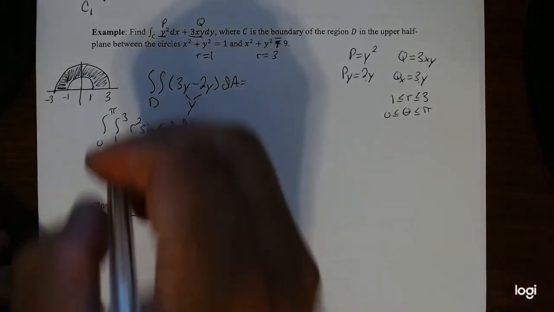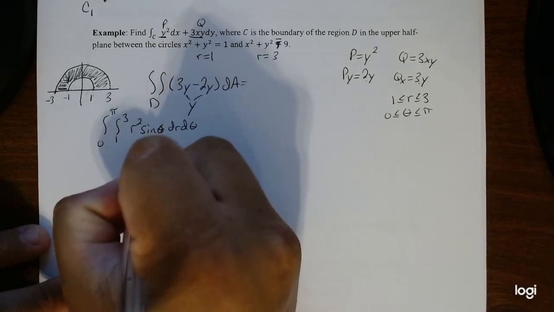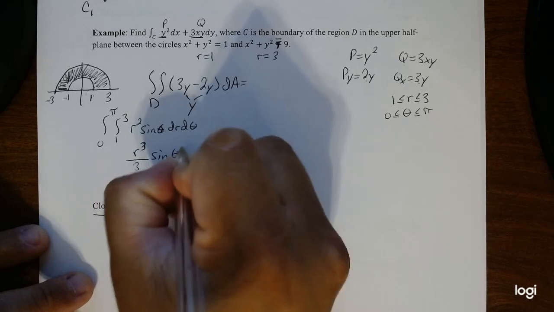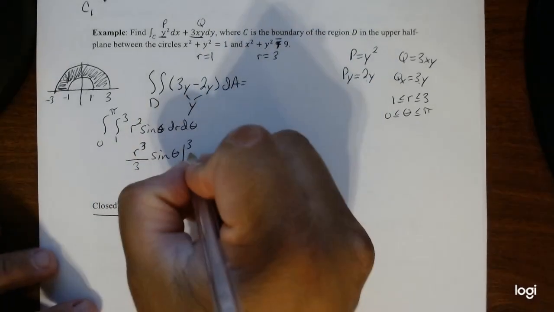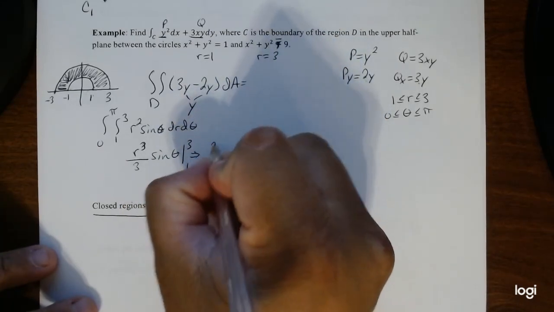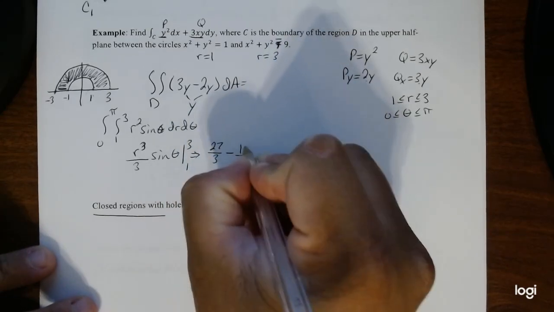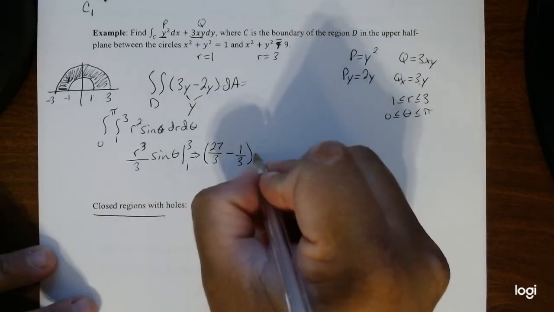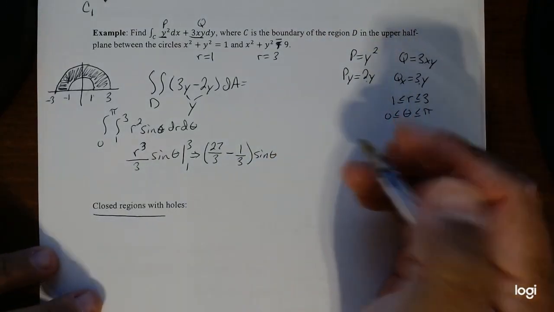Okay, so integrating that, this is going to be r to the third over 3 sine theta, evaluated from 1 to 3. So this is going to be 27 over 3 minus 1/3, all times sine. So that's 26 over 3.